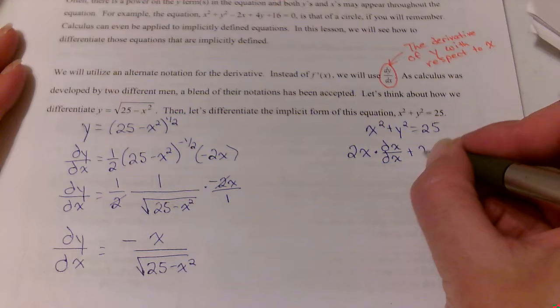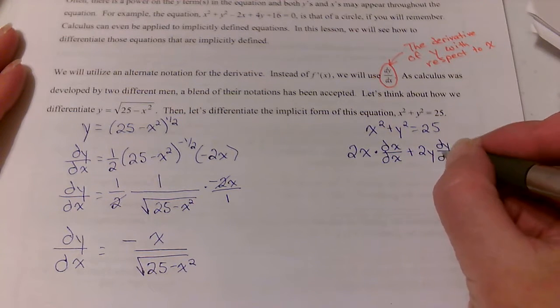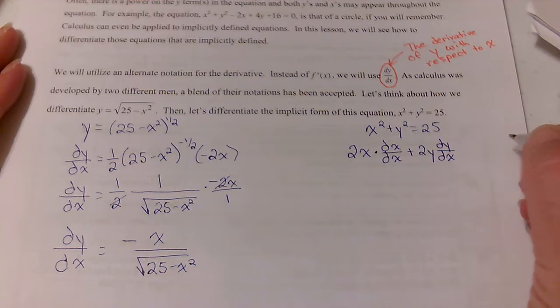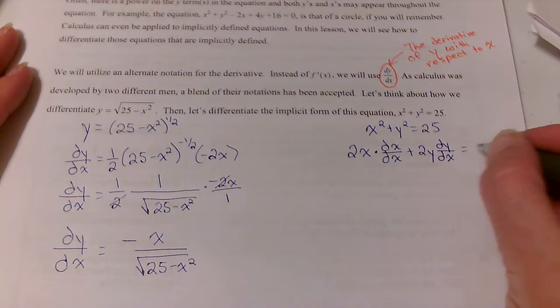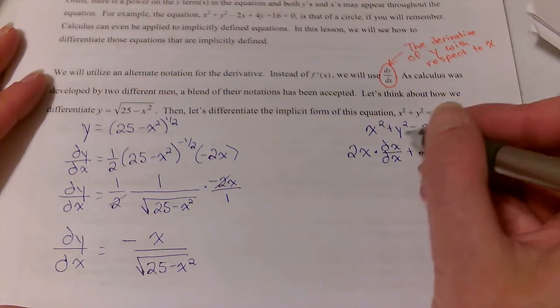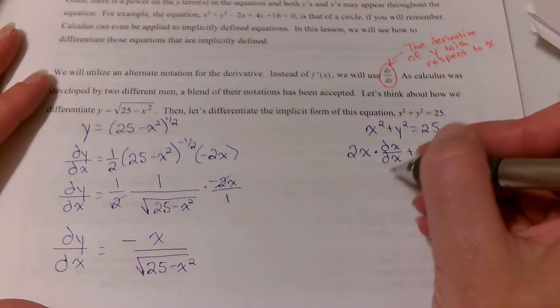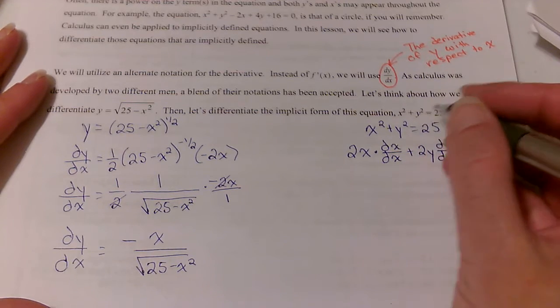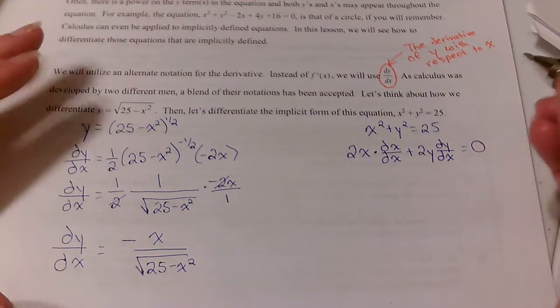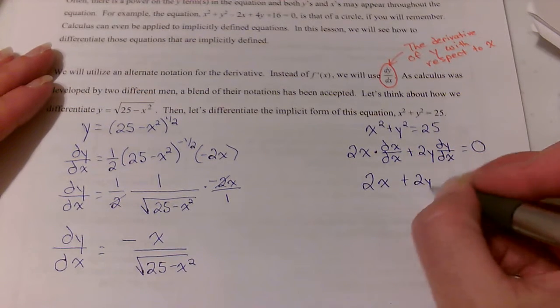Y squared would be 2y times the derivative of y with respect to x, and then the derivative of 25 is 0. Now when we've been taking the derivative when there's x's, we don't write dx dx because technically it just goes away. So I'm left with 2x plus 2y dy dx.